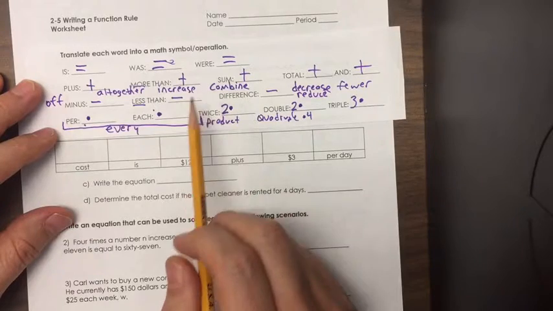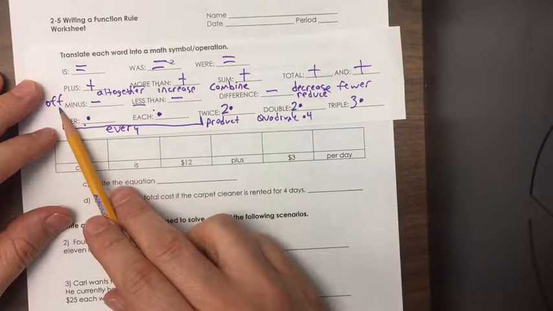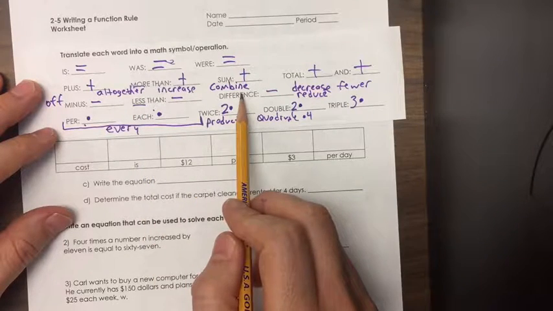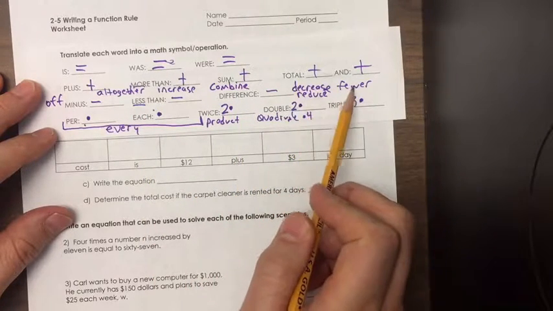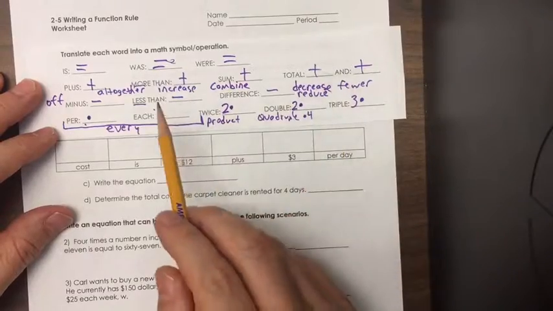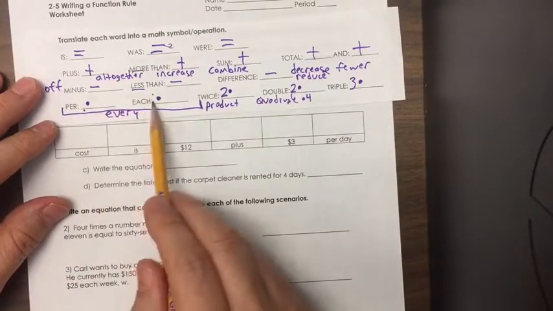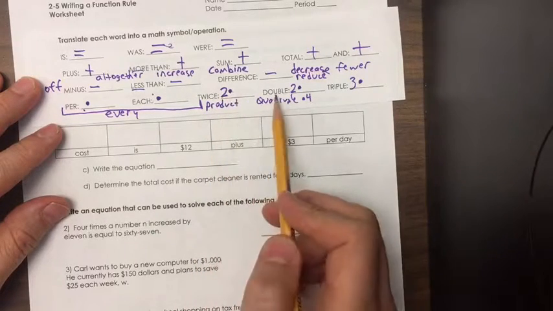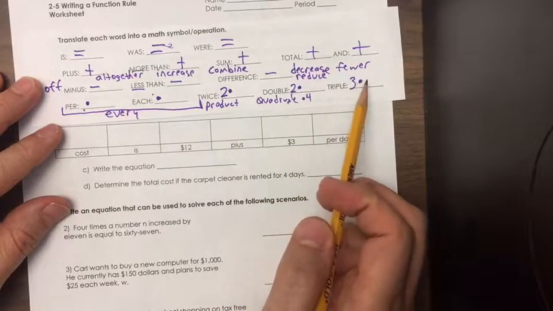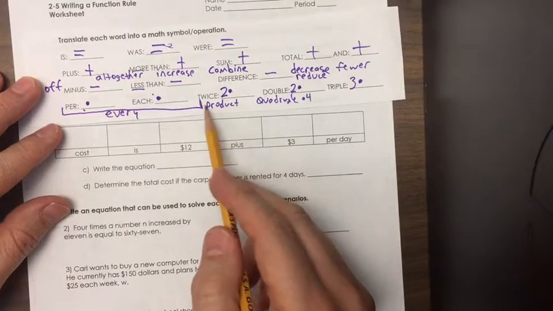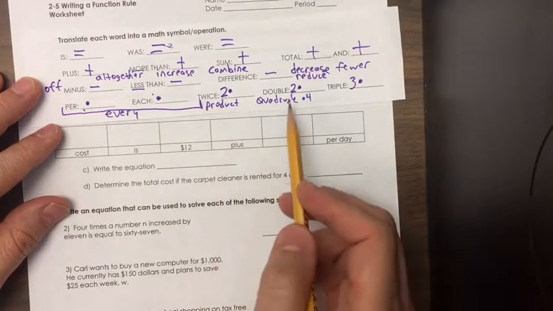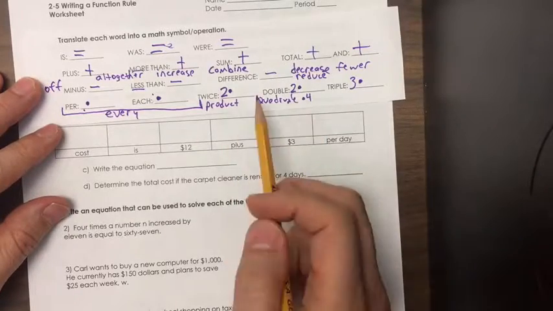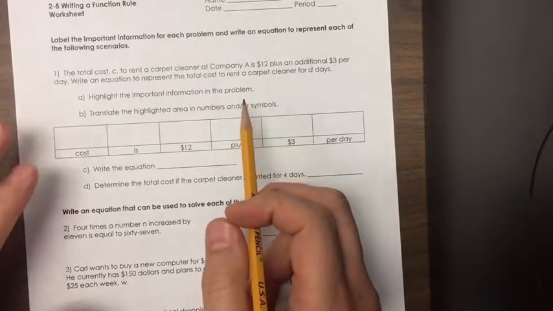Words that mean minus: off, the word minus, less than or less, difference, decrease, reduce, and fewer. Words that mean multiplication: per, each, and every. Twice means 2 times, double means 2 times, triple means 3 times, and also just the word product, that means multiply. And the word quadruple specifically means multiply by 4. Okay, so keep this stuff in mind as we go through some of these problems.